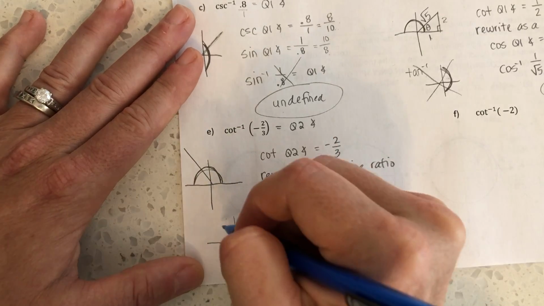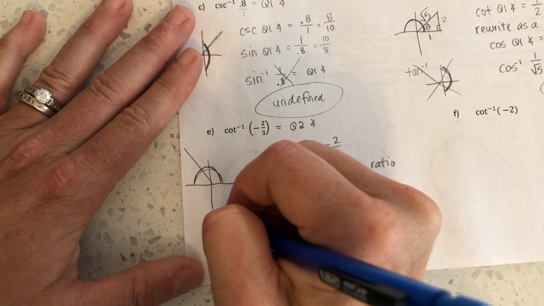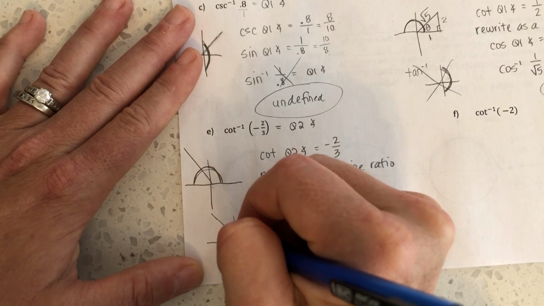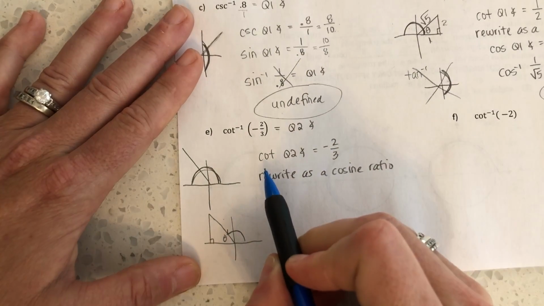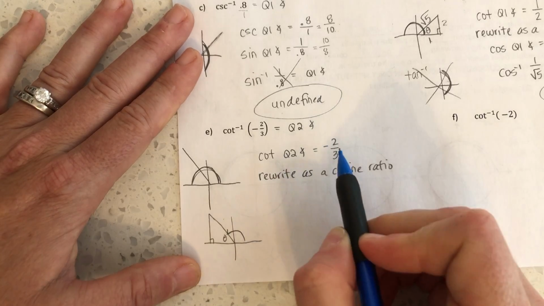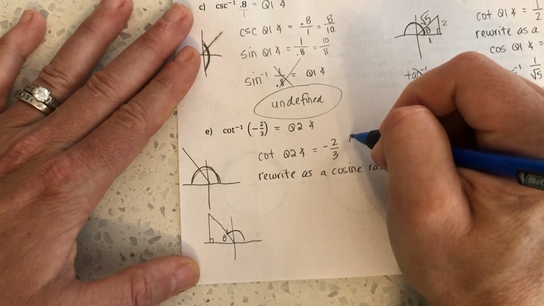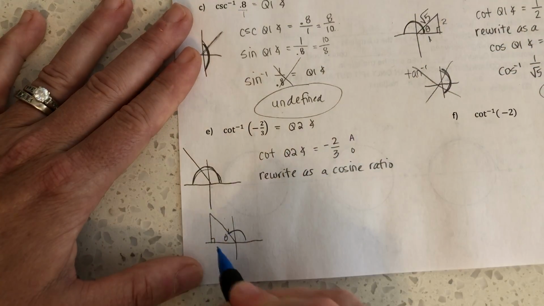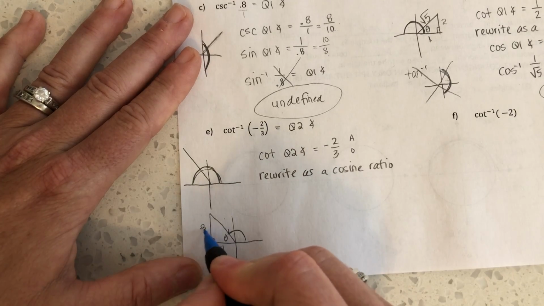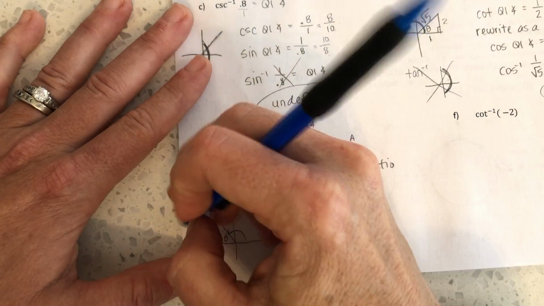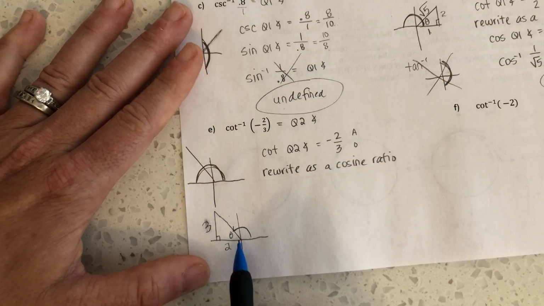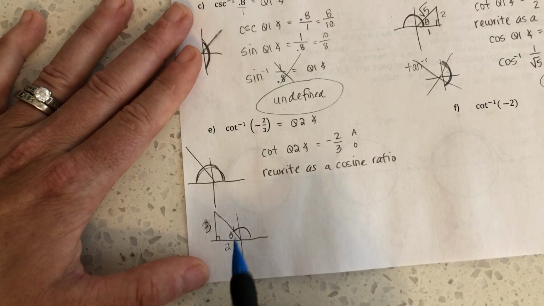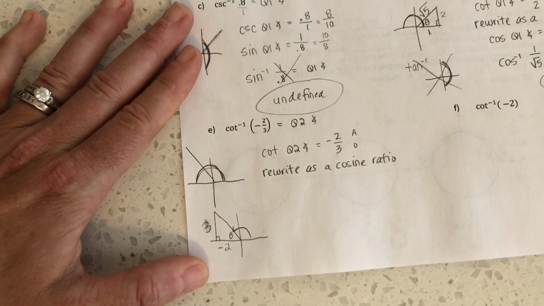All right, so we have a quadrant 2 angle, but we end up using its reference angle, like always, to build that right triangle. We know the cotangent of this quadrant 2 angle has this ratio. Cotangent is A over O. So A is 2 and O is 3 off of this angle. Which one gets the negative sign? Well, if you're in quadrant 2, you went left and up, so only the 2 should be negative. So it gets the negative sign from that ratio.